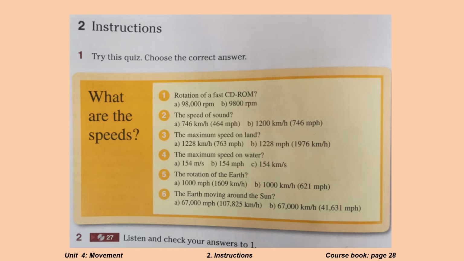Okay, now let's see what is the answer for number 1. It's B. And 2, what is the answer? Very good, it's B also, 1200 kilometers per hour. 3 is A, because the unit here is kilometers per hour, not miles per hour.